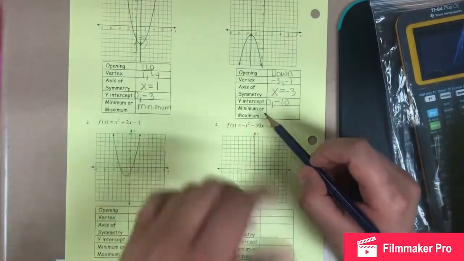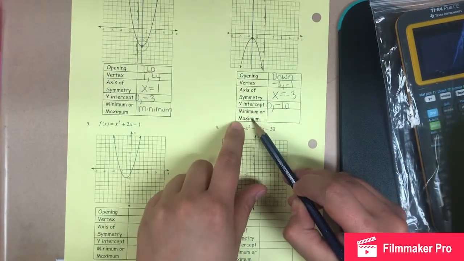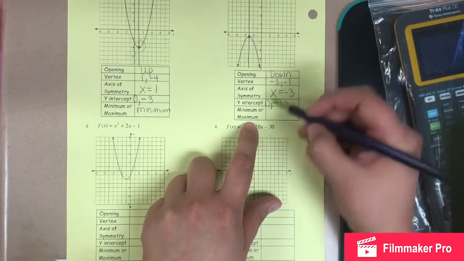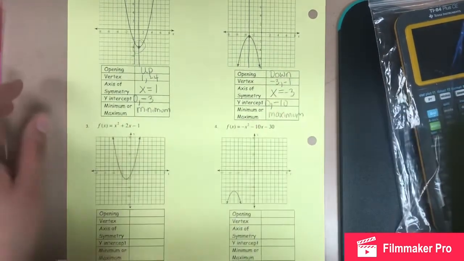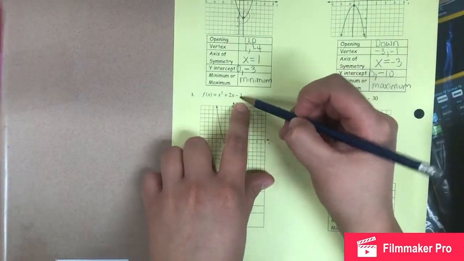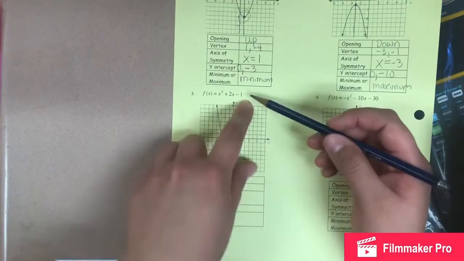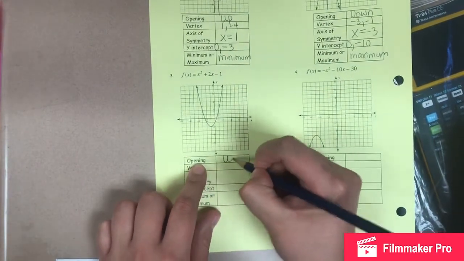And then we decide, is it a minimum or a maximum? Does it have a low point or a high point? In this case, it has a high point, which we call the maximum. Okay. Number 3, another example, x² plus 2x minus 1. They've given me the graph here. So opening up or down. In this case, it's opened up.